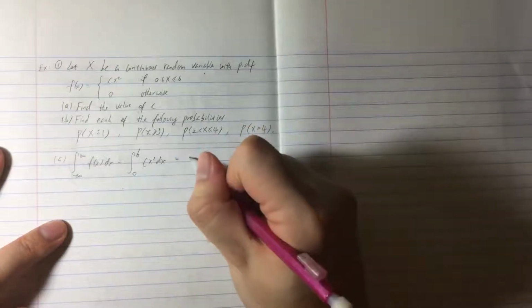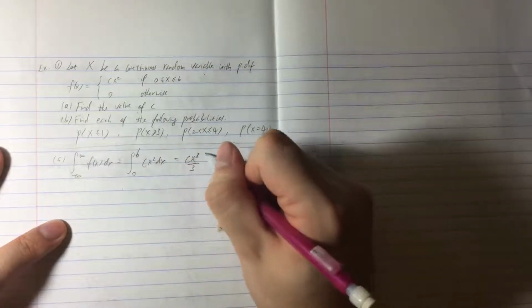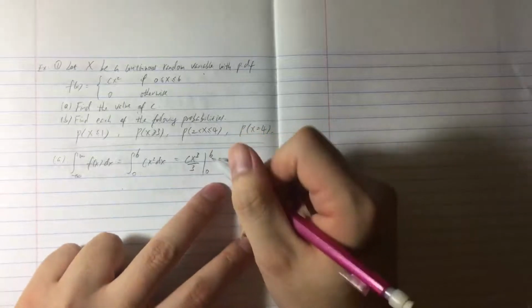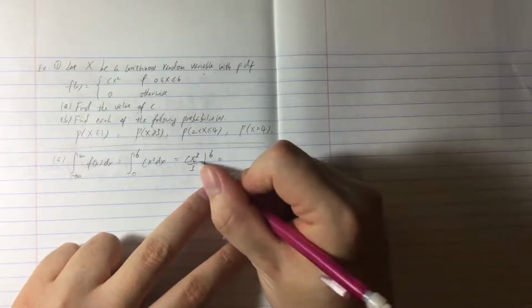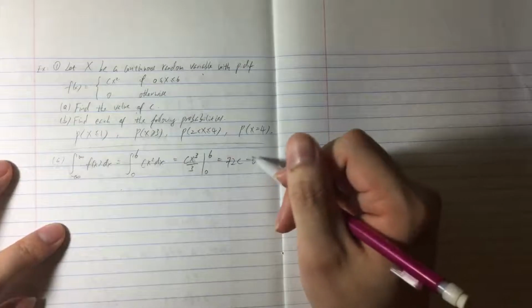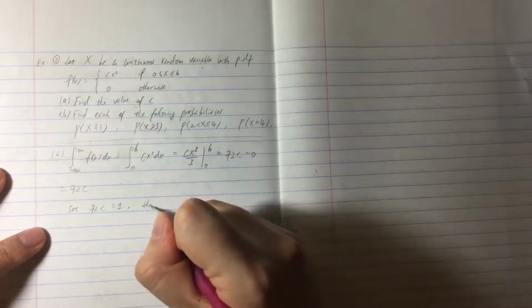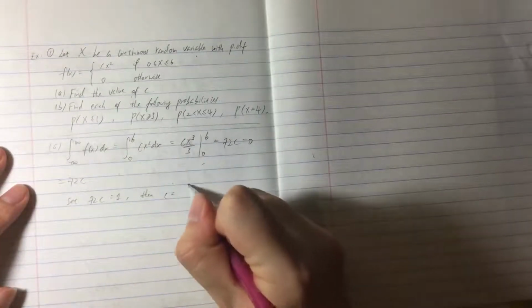Then solve this integral. Take the antiderivative with respect to x: cx cubed over 3, from 0 to 6. If I plug in 6, 6 cubed is 216, and 216 divided by 3 is 72. I get 72c. If I plug in 0, I get 0. So this integral equals 72c. We know the total probability must be 1, so I set 72c equal to 1 and solve for c. c is 1 over 72. That's part A, the value of c.